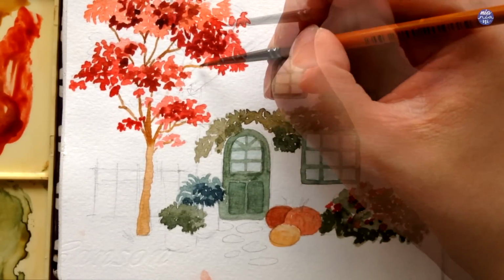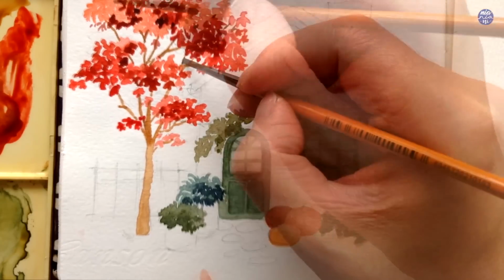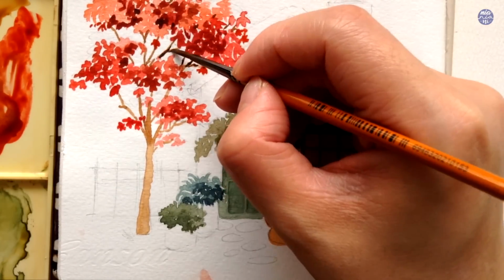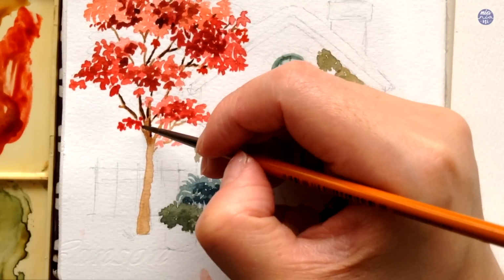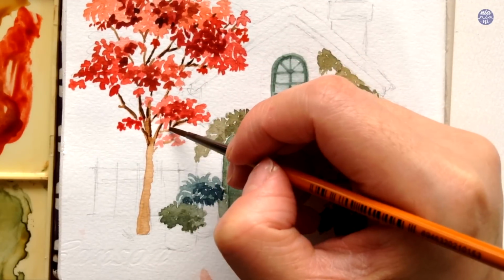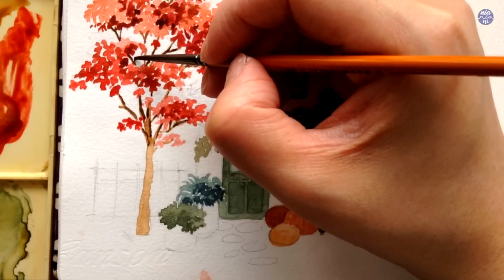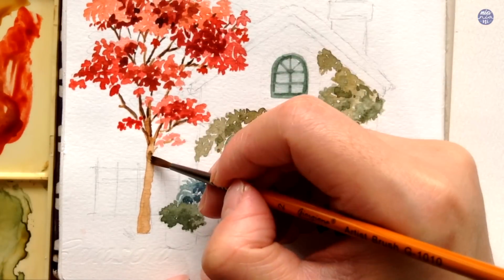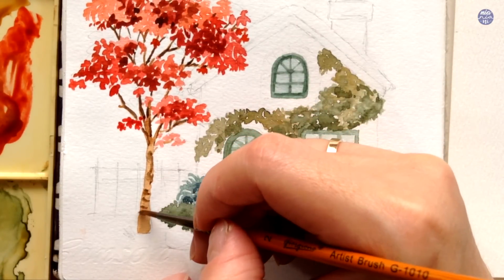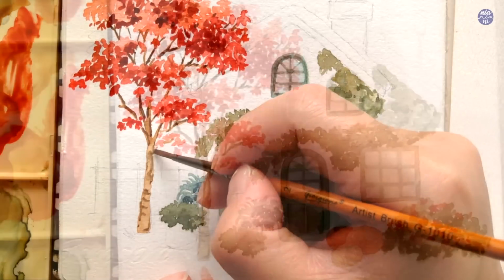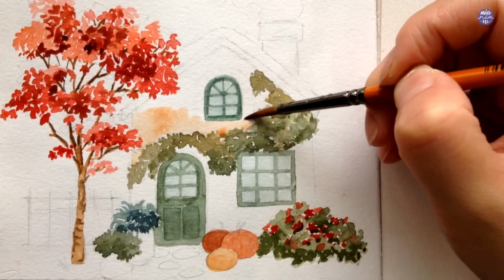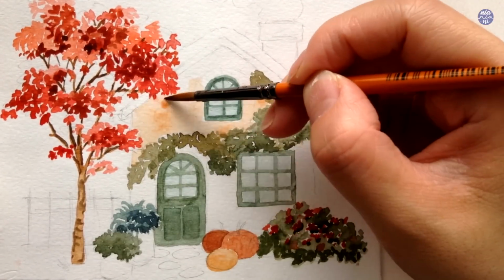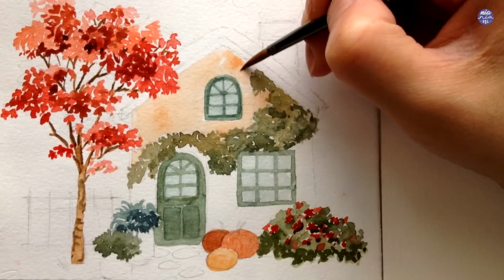For the smaller branches though, I ended up going over certain areas with sepia just to darken it. I'm just using my normal brush here, but you can switch to a smaller brush when painting the small branches to make it easier to control. Next, I'm going to use a dry brush and I flatten the tip of my brush to paint some textures for the tree trunk. Next, I use a mix of sepia, yellow ochre, and Quin Sienna in a very thin consistency, and I'm going to use this to paint the base for the exterior of the cottage.